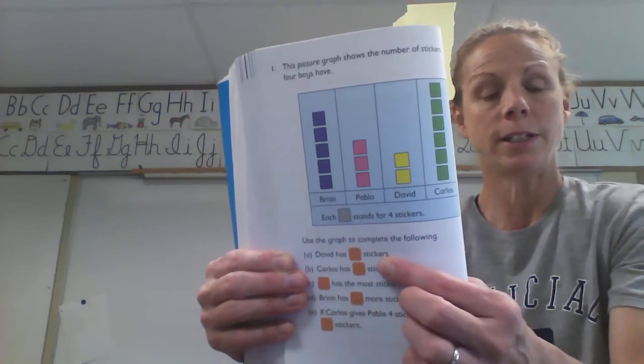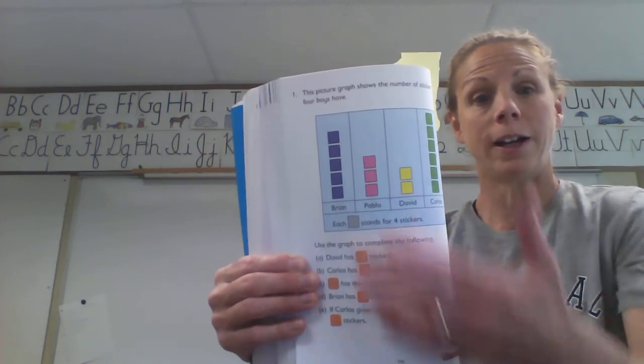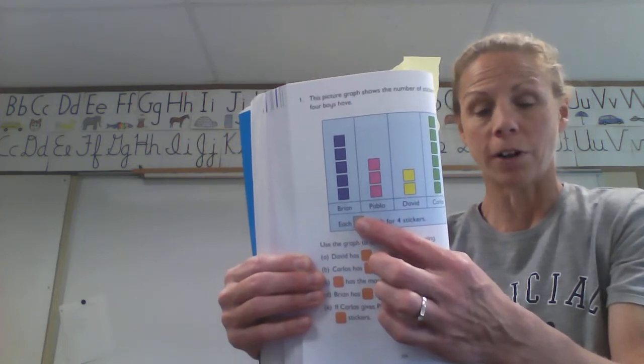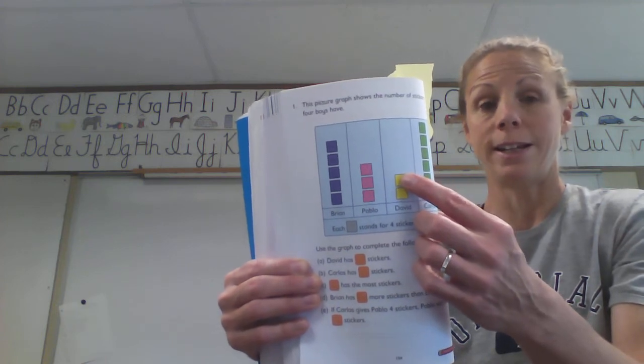If I had just gone ahead with the questions where it says, David has how many stickers, and just put 2, I would have been wrong, right? I needed to look over everything and realize that each box stands for 4. So David really has 4 plus 4 is 8 stickers. All right, this chart, they've given us some different information.